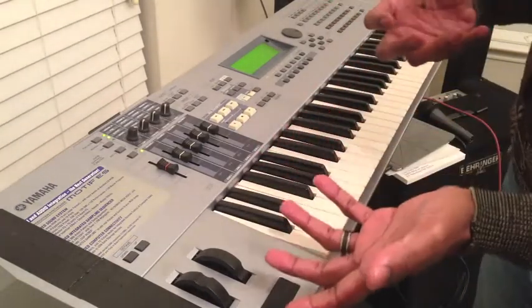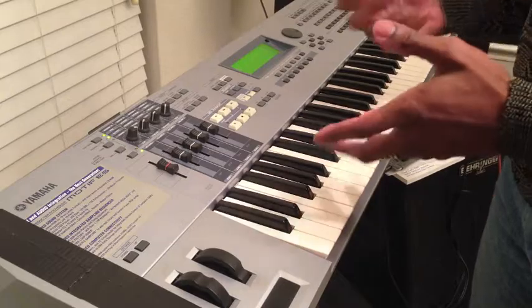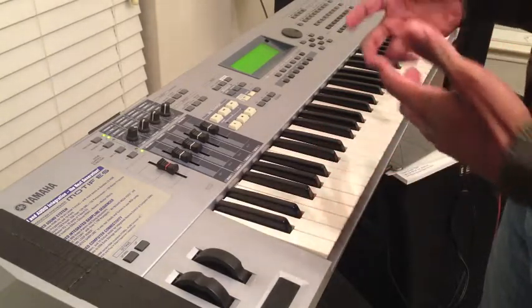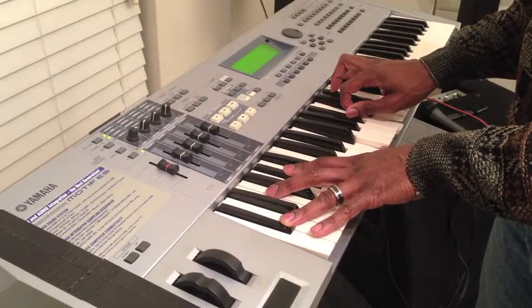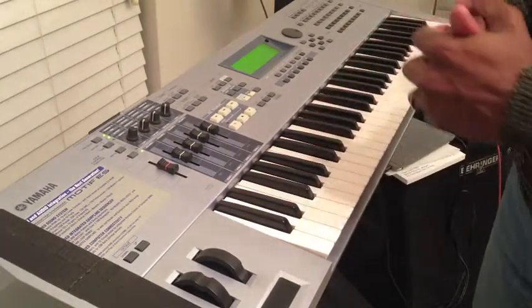Now some folks may see 3/4 time or either way, but it'll be in threes. You can say 6/8 time or 3/4. I'll use it from a 6/8 perspective. Now it's in the key of D flat.